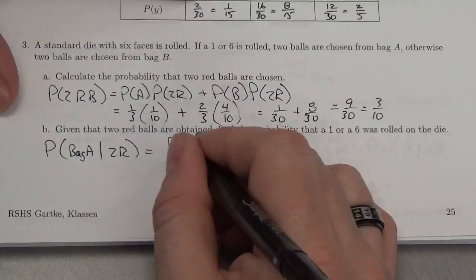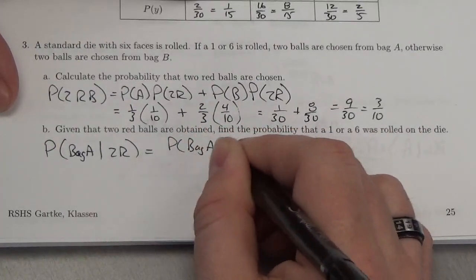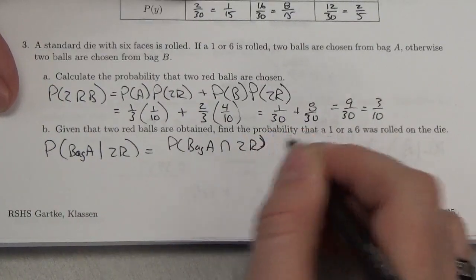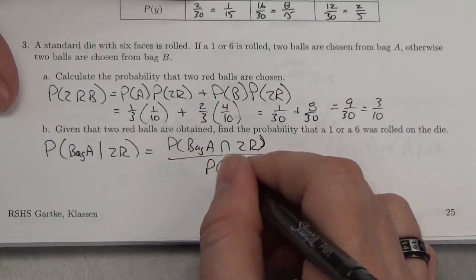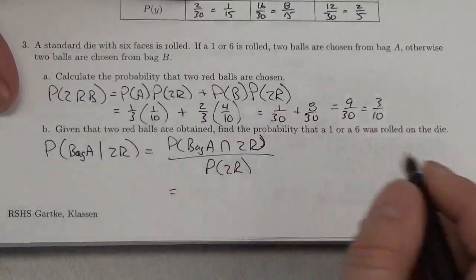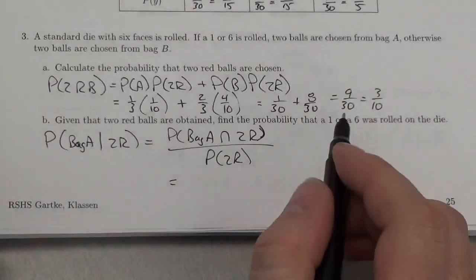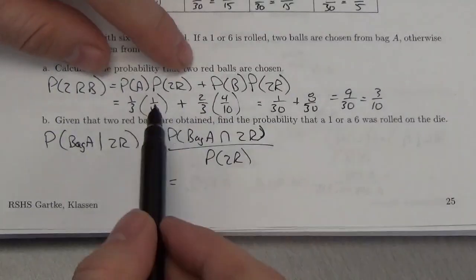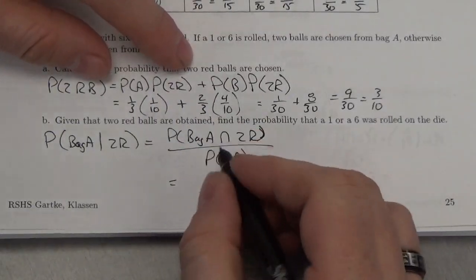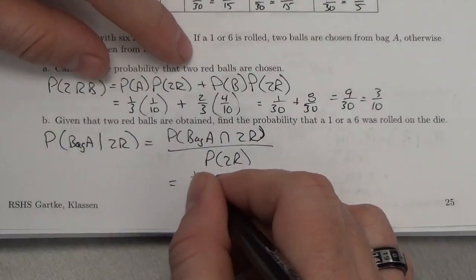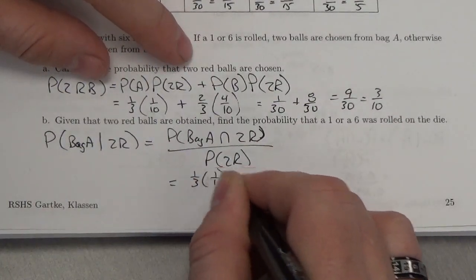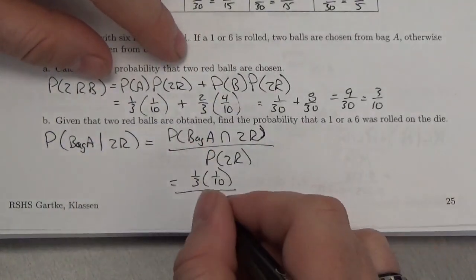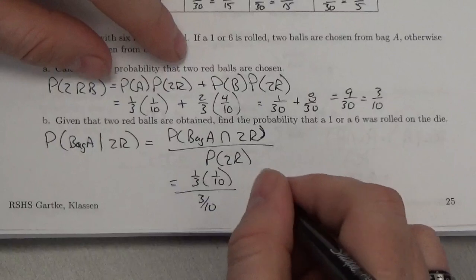So that is going to be the probability of coming from bag A and getting 2 reds, over the probability of getting 2 reds. We've already figured out the probability of 2 reds. The probability of coming from bag A and getting 2 reds is this right here, so that's 1/3 multiplied by 1/10, over the sum of those two, which we've already figured out to be 3/10.